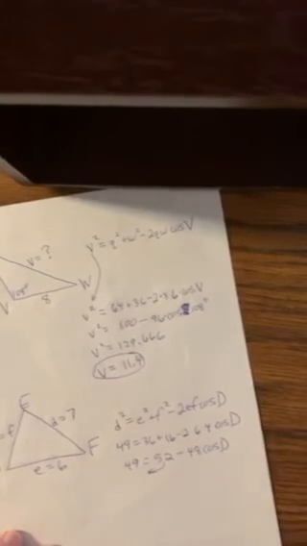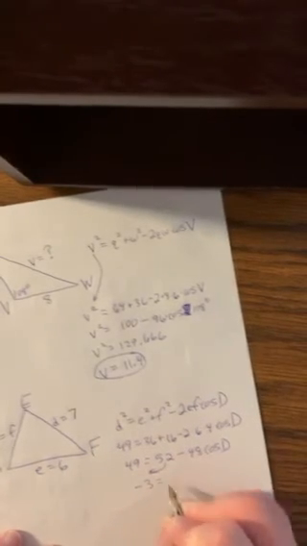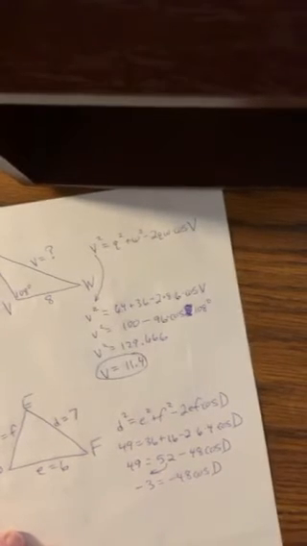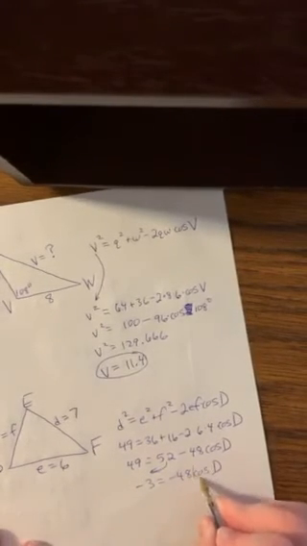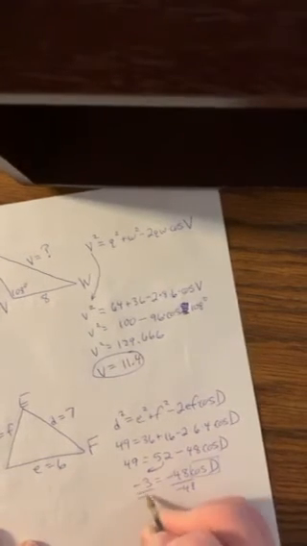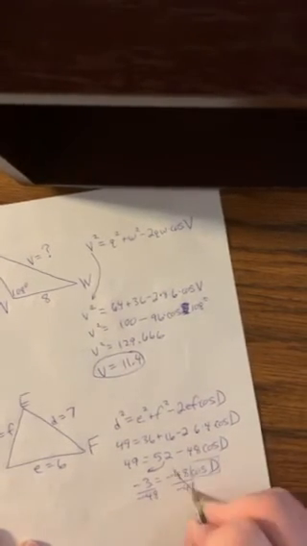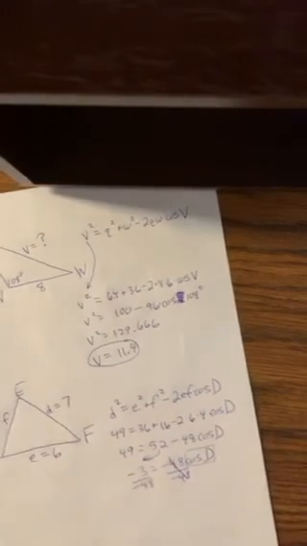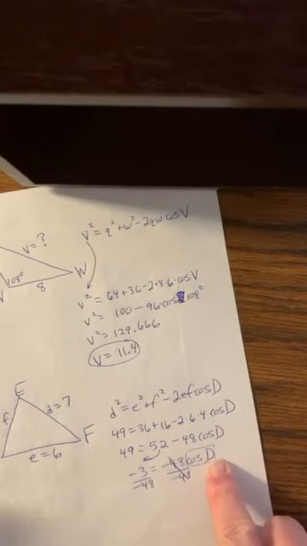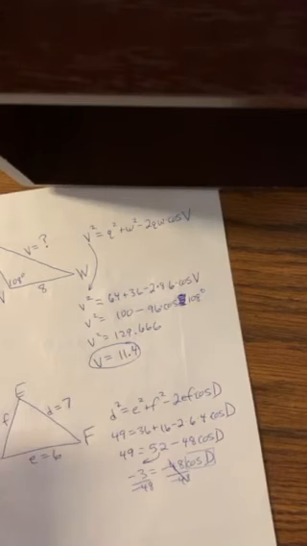Shove the 52 to the left side. 49 minus 52 would be negative 3 equals negative 48 cosine capital D. To finish getting cosine D by itself, I can divide by negative 48. Those would cancel. Obviously, now when I type this into my calculator, I'm hitting what? Inverse cosine, because I'm looking for a missing angle. Agreed? So on your calculator, you're hitting second cosine.